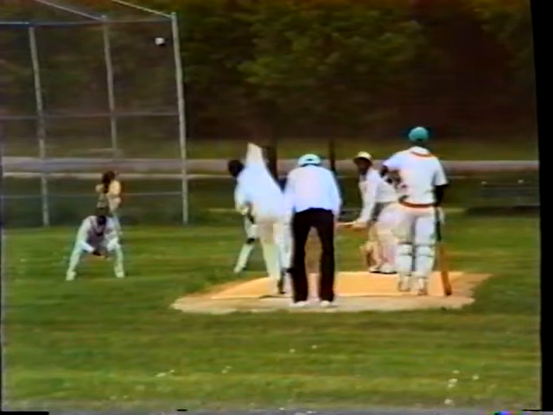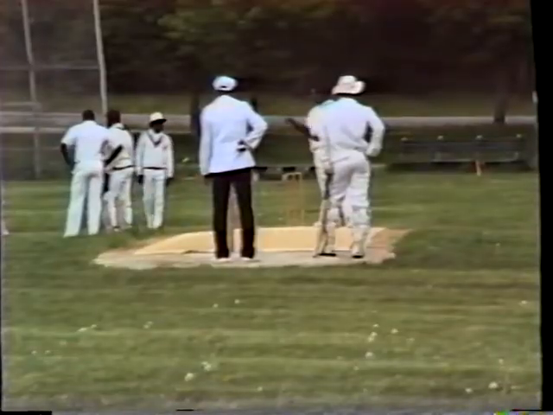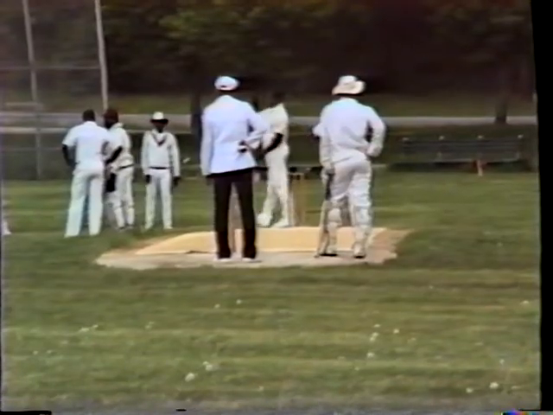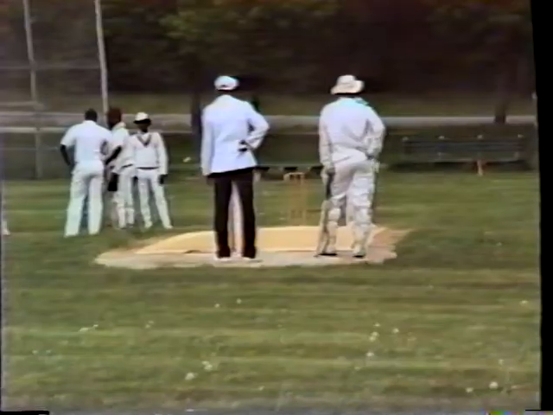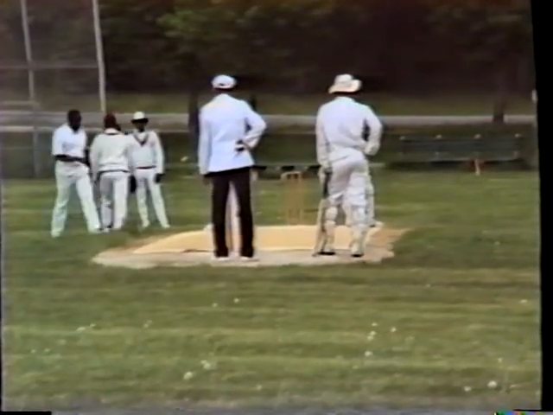And forward into Harper. Harper comes forward. He gets an edge. I think it's more. Score now moves up to about 27. 27 for 2.